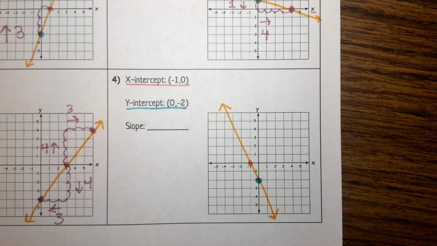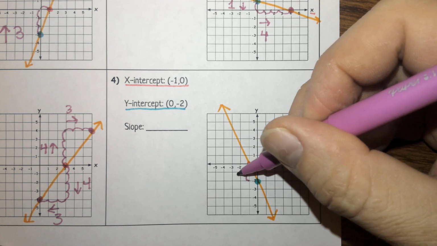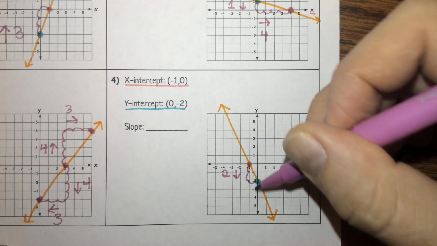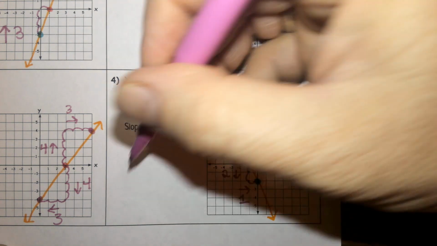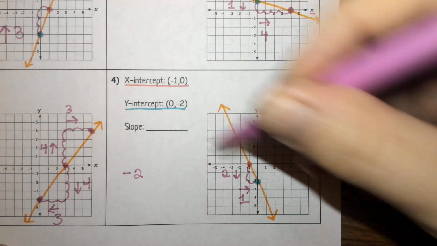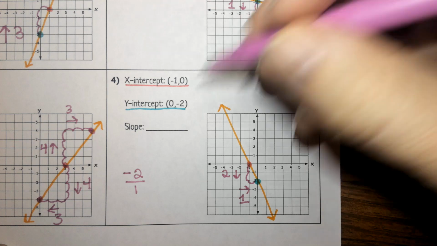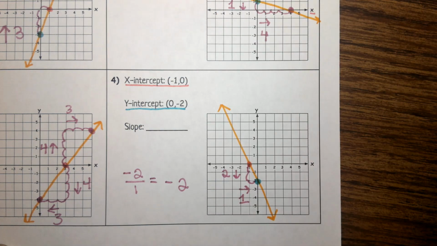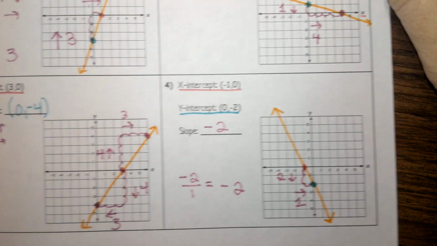So I have my line, but I still need to go ahead and figure out the slope. So again, I go from left to right. So from left to right, I'm going to go down 1, 2, and then over 1, or right 1, sorry. Okay. So because I went down, our slope would be -2, and I went over 1. And we can reduce that to just -2. So our slope would be -2. And that's how you graph linear equations from given key features.